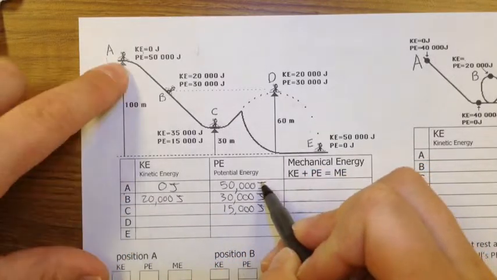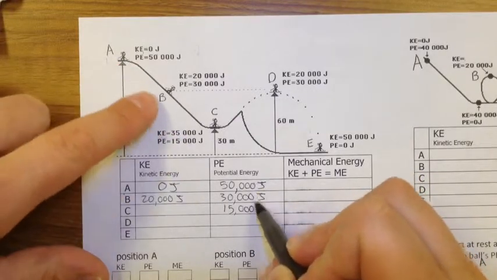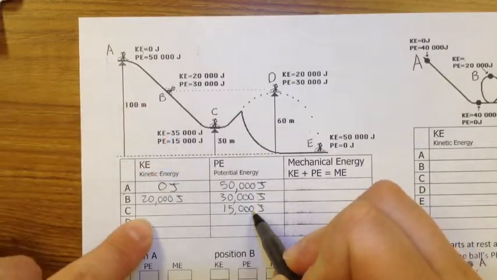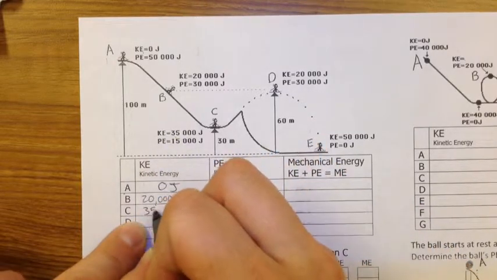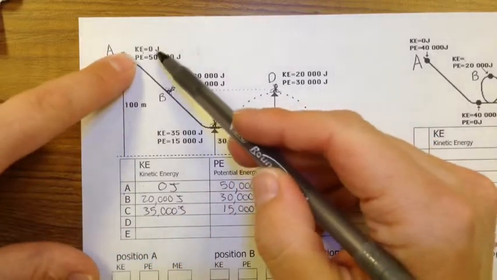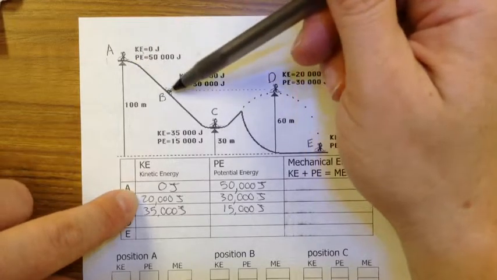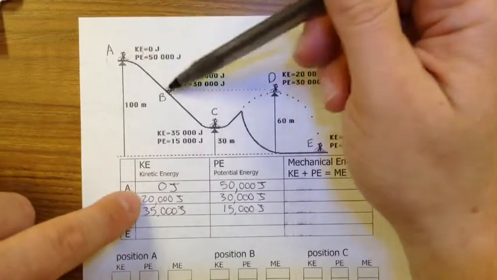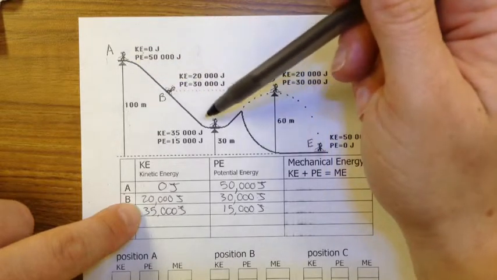It's going down, down, down. At position C, the kinetic energy, however, is 35,000. If you watch the kinetic energy from positions A through C, it's 0, 20, 35. It's getting greater and greater. As the skier goes down the slope, he's going faster and faster.